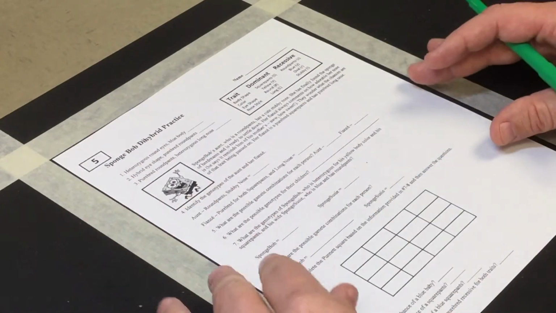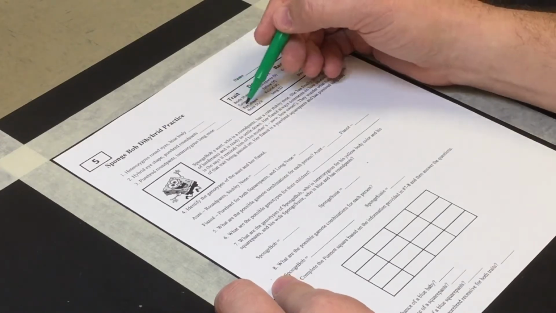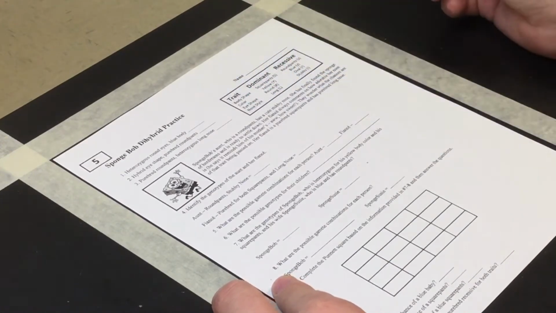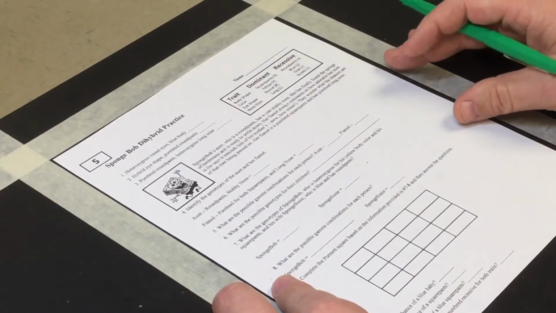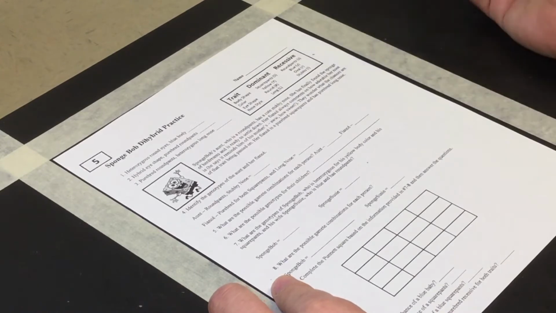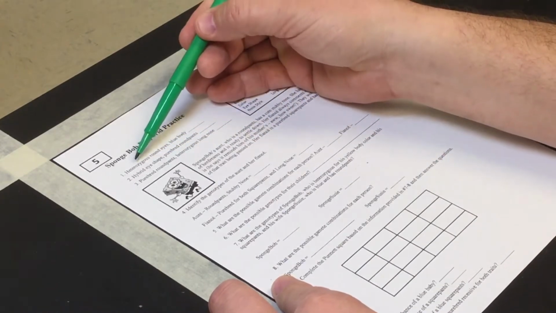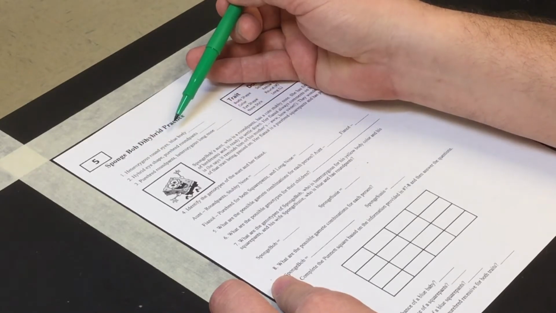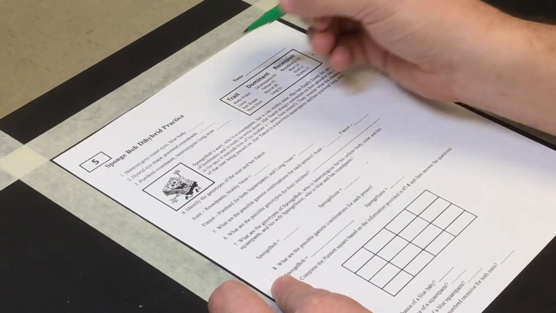Now, again, with all these SpongeBob problems, most of the keys are always going to be the same. If you're familiar with SpongeBob, you can kind of already have an idea of what's dominant or what's recessive. But regardless, it is given to you. First part, they give you the phenotype, and you simply have to write down what the genotype would be.